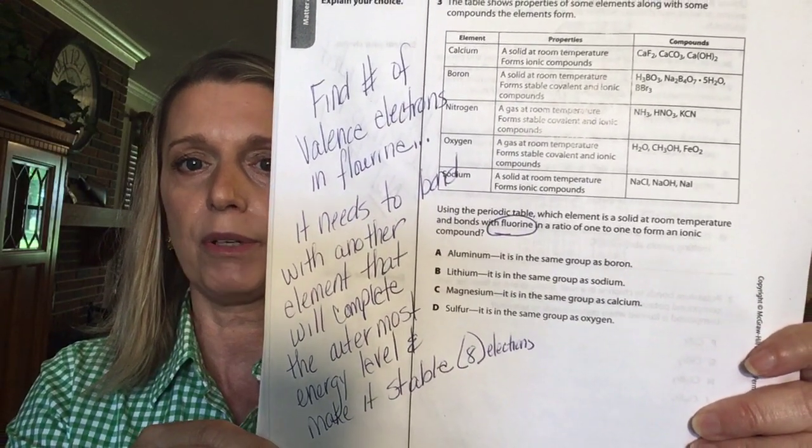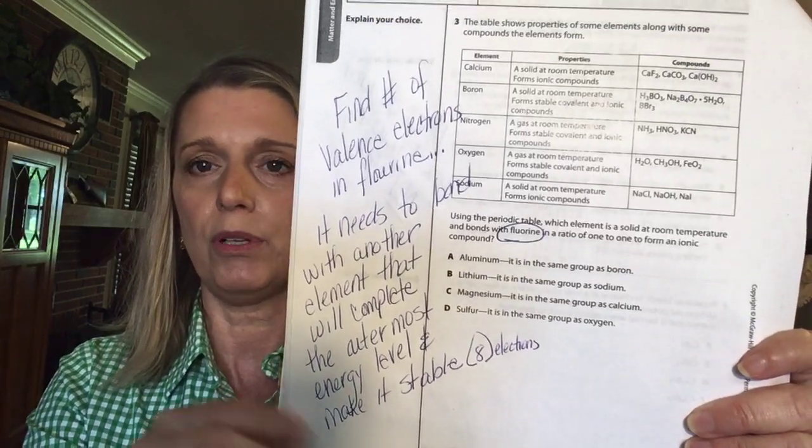And again, I want you to remember that to be stable, all of those energy shells have to be full. So when you find it on your periodic table, it's going to tell you how many valence electrons it has. And remember that if something has 7 valence electrons, it's going to bond with something that has 1 valence electron. So those things are going to bond together to make that last energy shell complete for it to be stable.